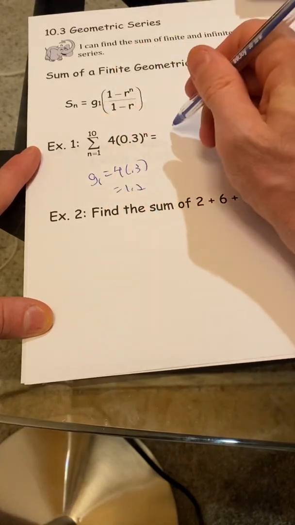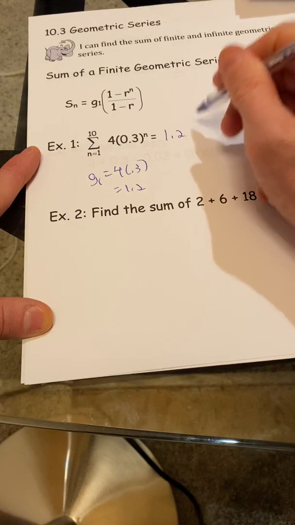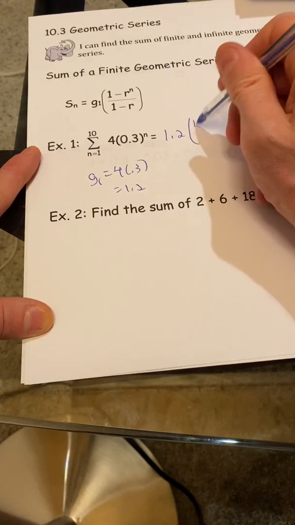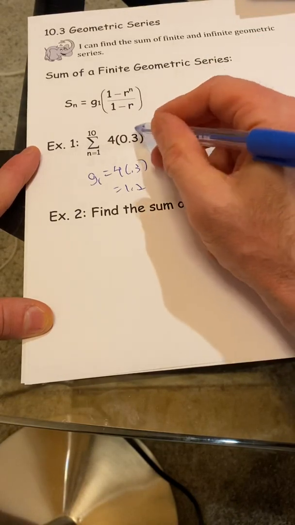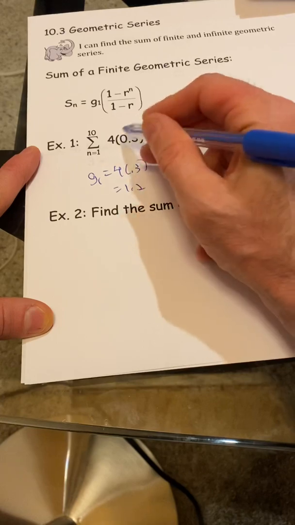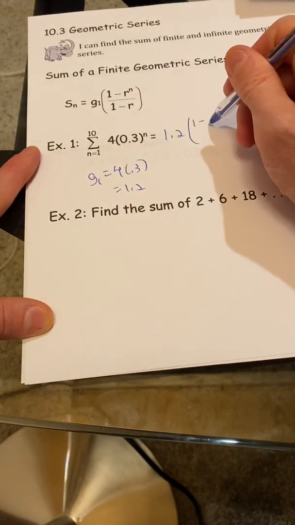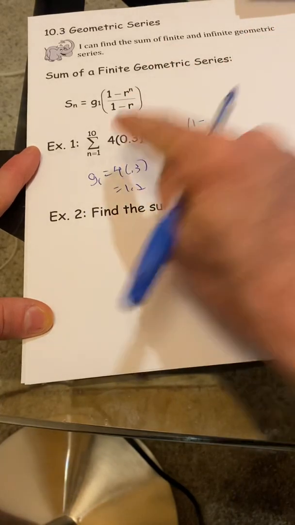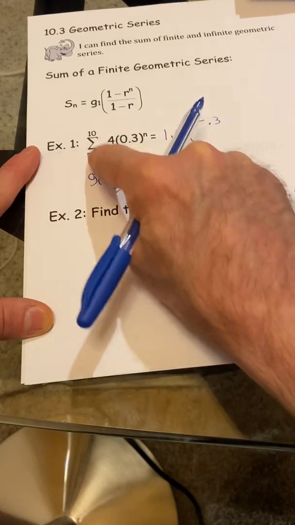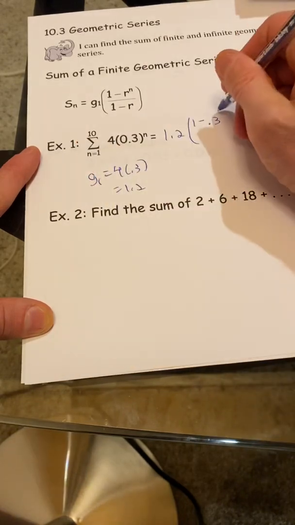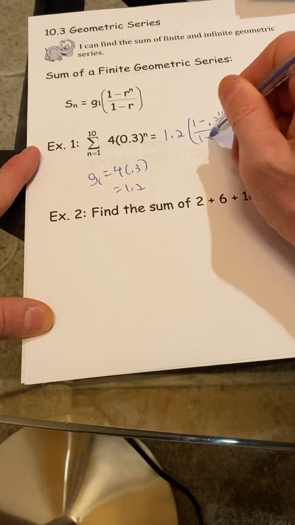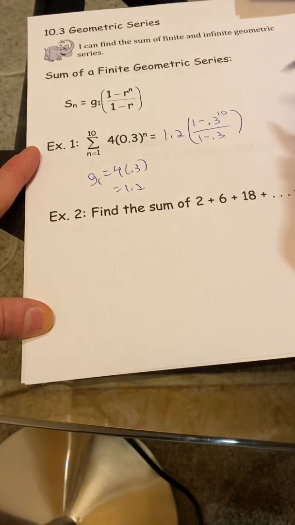So our first term, 1.2 times 1 minus this value that has the exponent, which is your rate. So we're going to take 0.3 to the 10th, since we want 10 terms, over 1 minus 0.3.